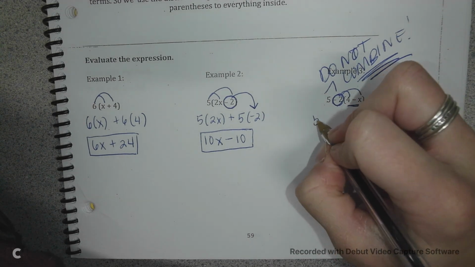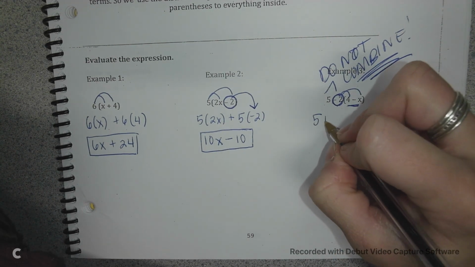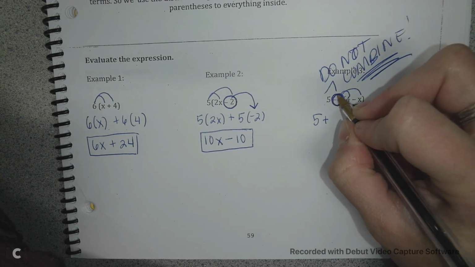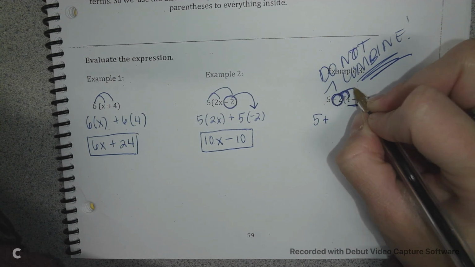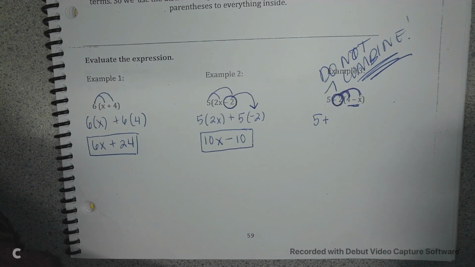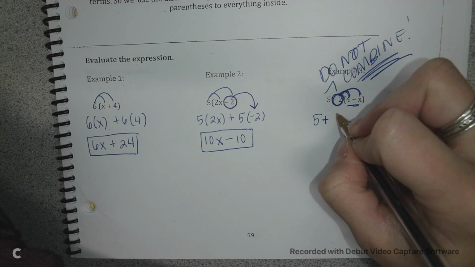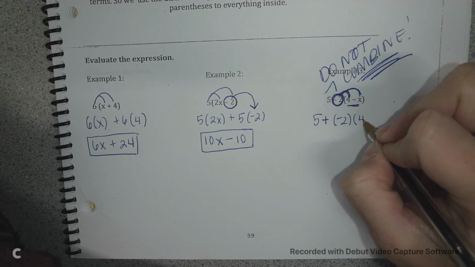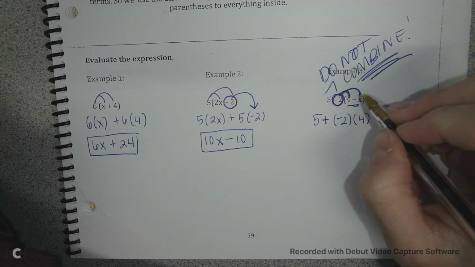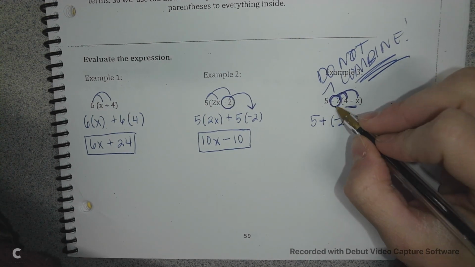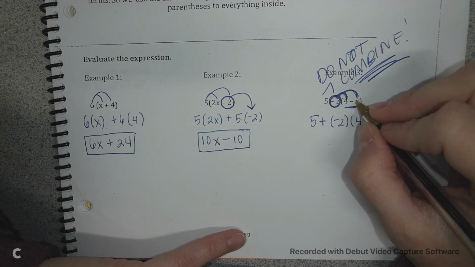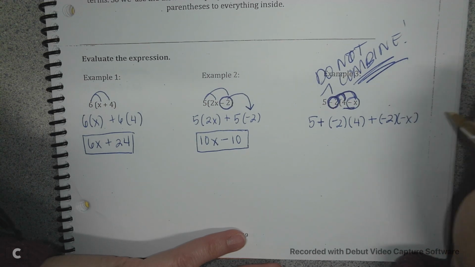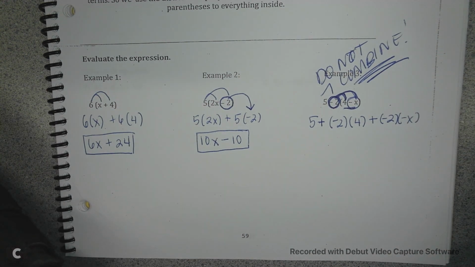Okay, so we're going to keep that cute little 5. Nothing's happened to that yet. And always put a plus sign. Remember, this negative is attached to this 2. So when we multiply and distribute this 2 times the 2 terms on the inside, we have to take that negative with us. So always put a plus sign, keep your sign attached to your number. It's -2 times my first term, which is 4. And always put a plus sign, -2, which is this term on the outside, times my next term, which is a -x. Again, keep your signs attached to your numbers and letters. This helps you make less mistakes.